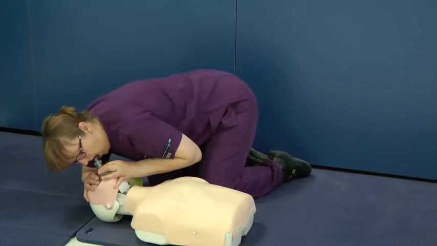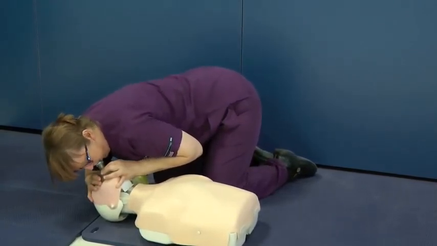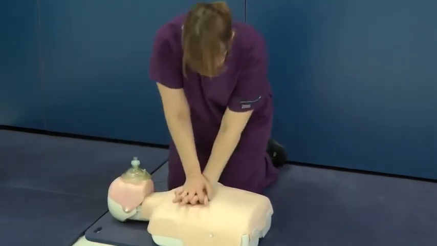If you do not have any of these items of equipment available to you, and you are unwilling to perform mouth-to-mouth resuscitation, you should perform chest compressions continuously.